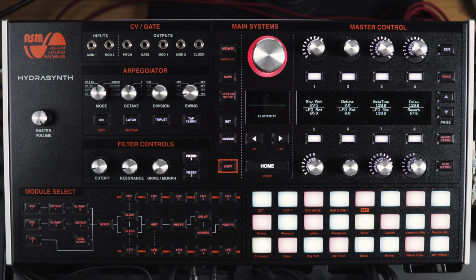Yeah, that works nicely. So there you go, there's the second bass patch, and now we're going to start to take a look at some leads and plucks.